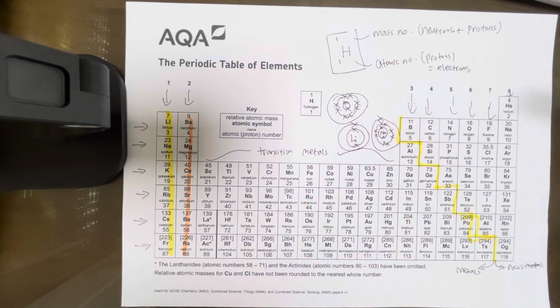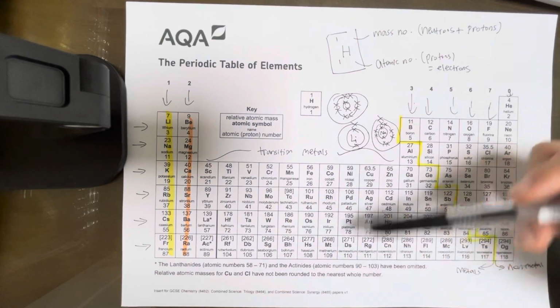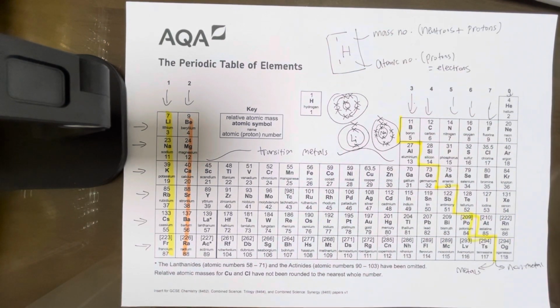Oxygen will become a negative ion because it receives 2 new electrons for its outermost shell. Fluorine will become a negative ion too because it receives 1 electron for a full outer shell. So all the non-metals form negative ions when they react because they receive electrons, and all metals form positive ions because they get rid of their electrons when they react.